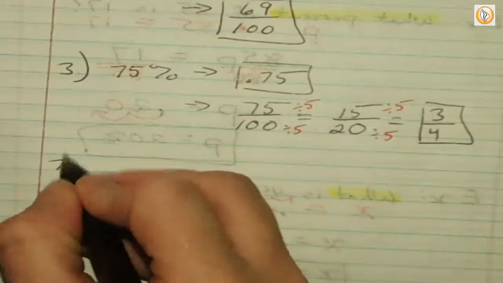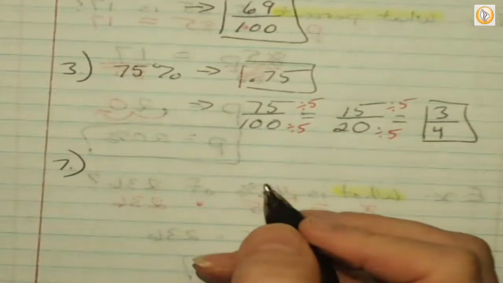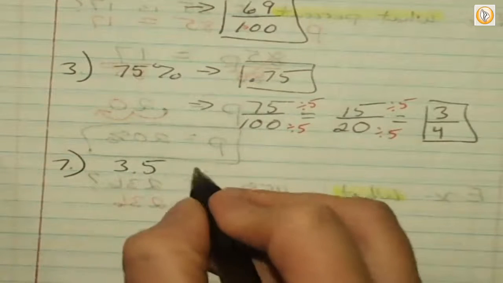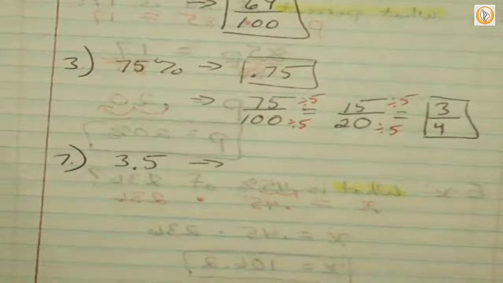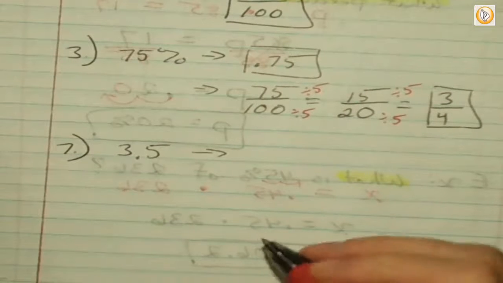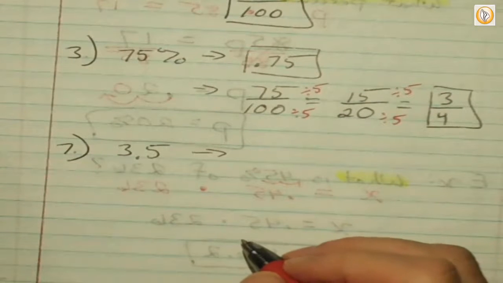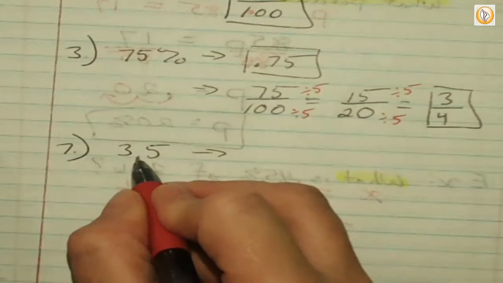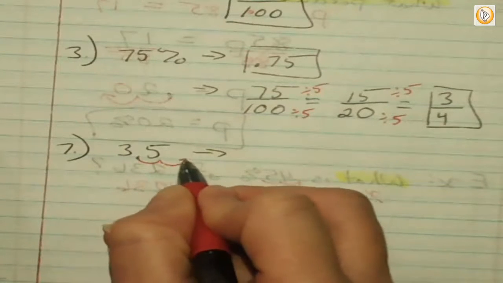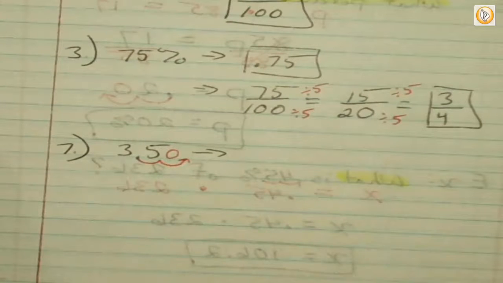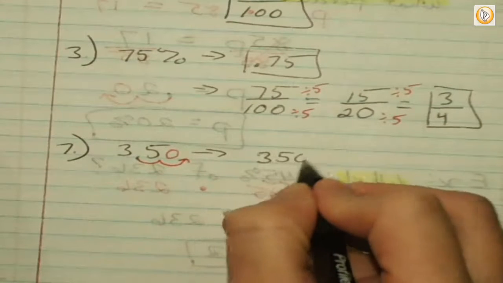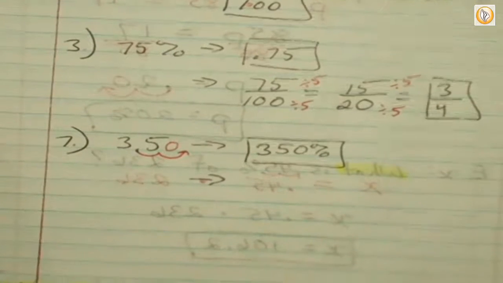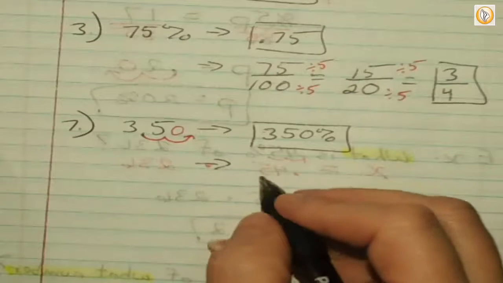All right, let's do number 7. 7's a little bit different. It's 3.5. They gave us a decimal. Sophia, change it to a percent for me. Okay, we move the decimal 2 places to the right, tack in a 0, so it's 350%. And then the next one's going to have to be fraction again, so how would I do that?